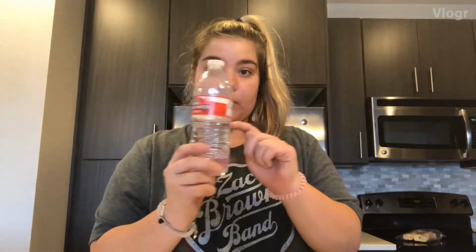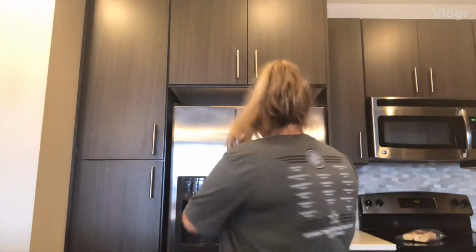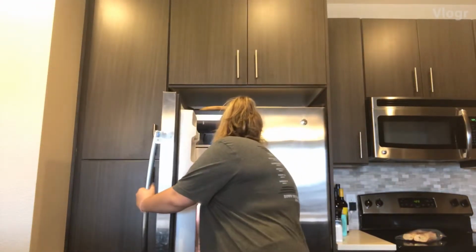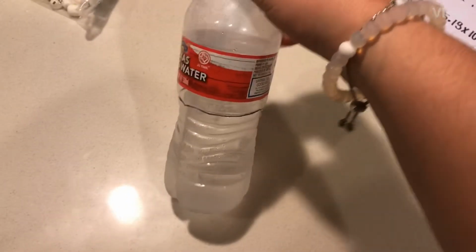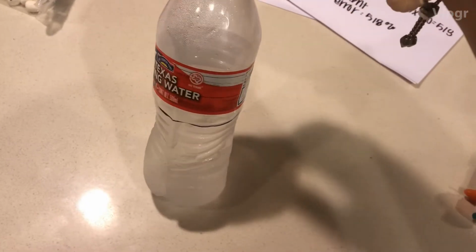Now that I've filled my water bottle up, I put a fill mark line with a Sharpie just so I can see where it is later. Now I'm going to put it in my freezer. Okay, in 2 hours I'll be back and show y'all what happened. Time to grab my water bottle out of the freezer. As you can tell, the gas inside the water bottle shrunk, which squished the water because of the decrease in temperature. This proved Charles' law to be correct.